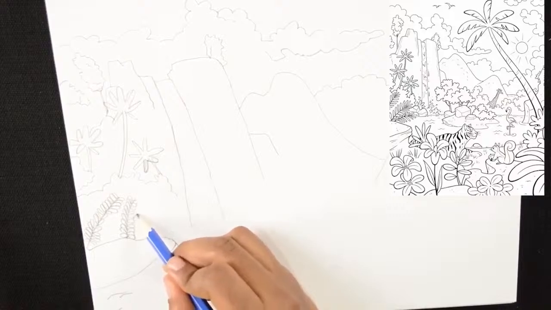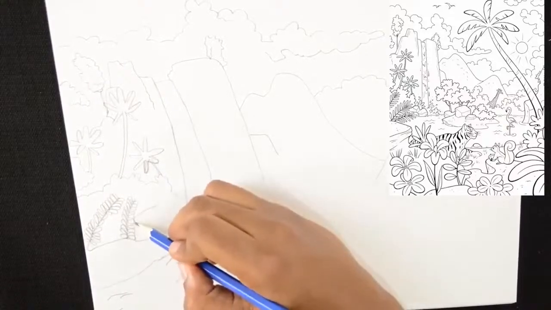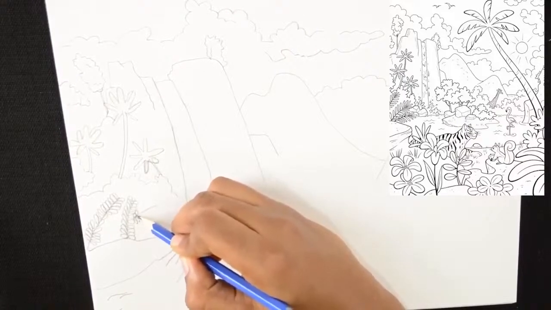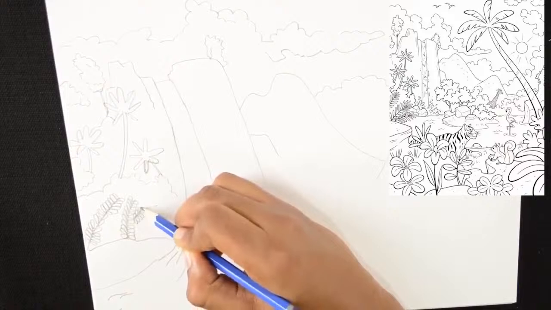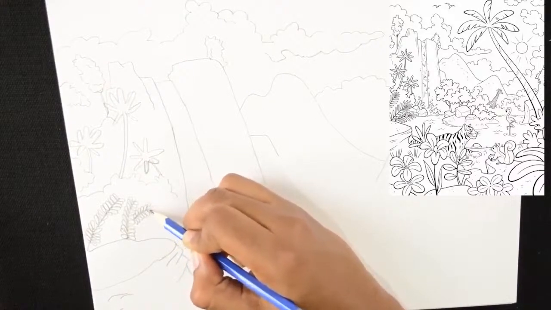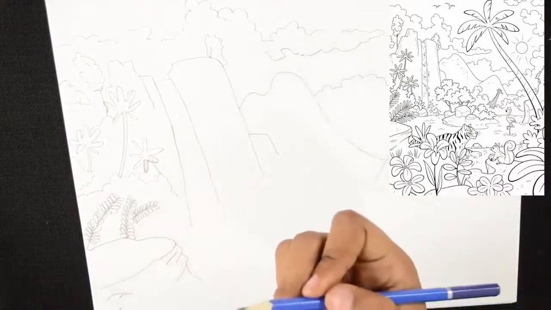So come about right here and draw the other plant, going right to left on this one. So they're basically like kind of ovals or swivels to make those leaves, okay?